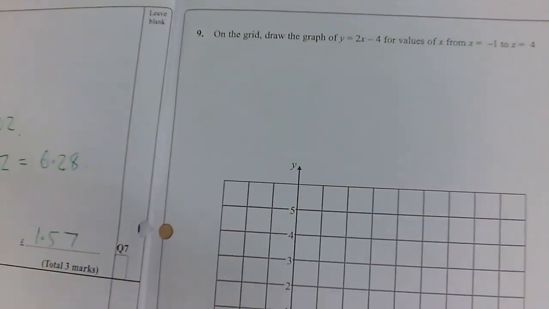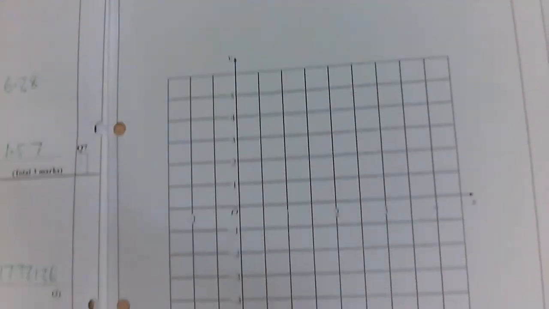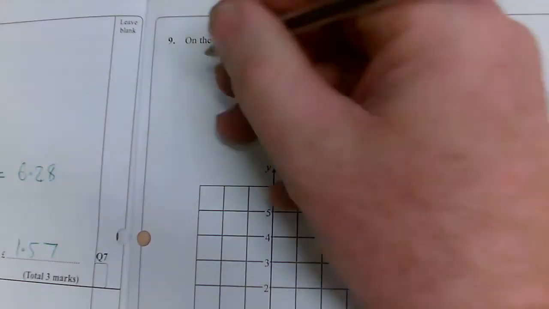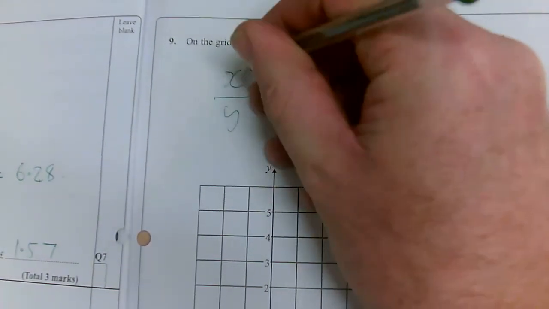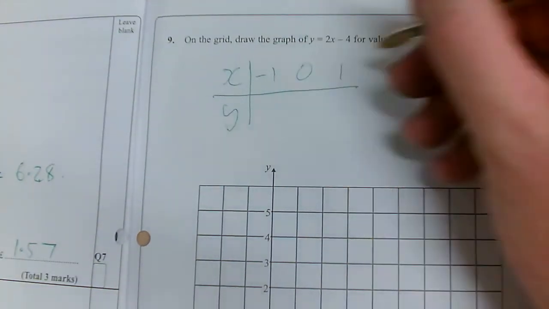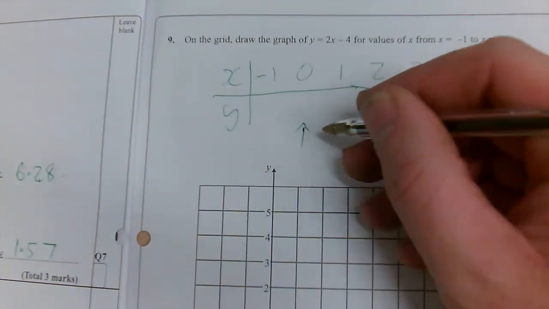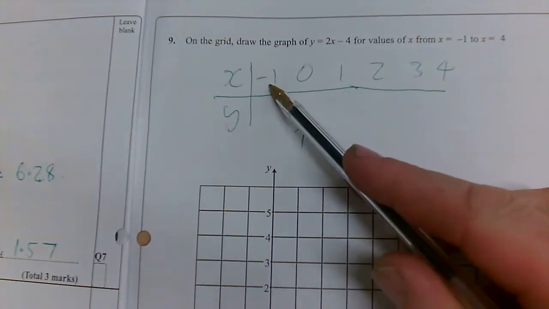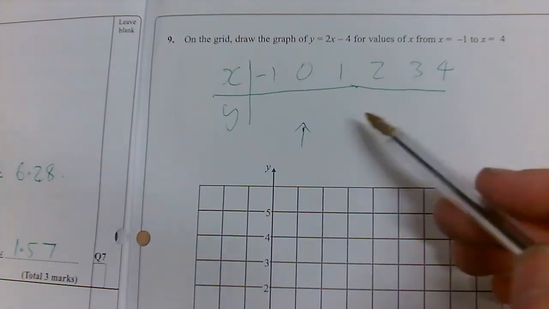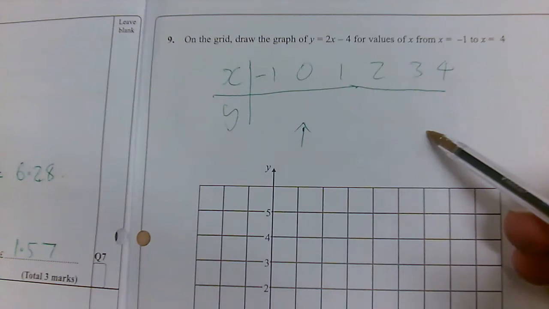Okay, so now we've got to draw the graph of y equals 2x minus 4 for values of x from minus 1 to 4. What some people do to do this question is they do a table of values. So we start with x and y. The question tells us it's minus 1 to 4, so we use the values minus 1 to 4. I would start at 0, because if you're going to make a mistake, you're going to make a mistake with negatives. If you start at 0, you'll get all the positive numbers correct, and then you can figure out what the minus 1 is, because you'll notice a pattern in the numbers.